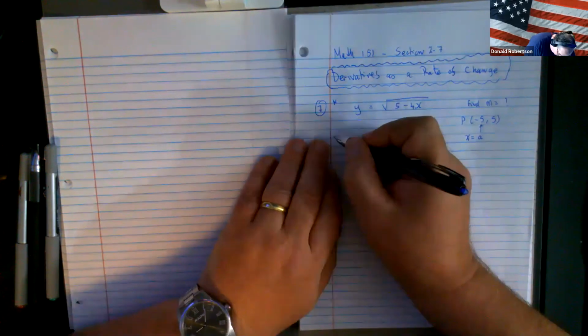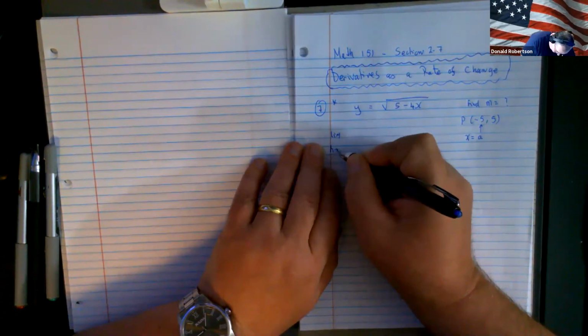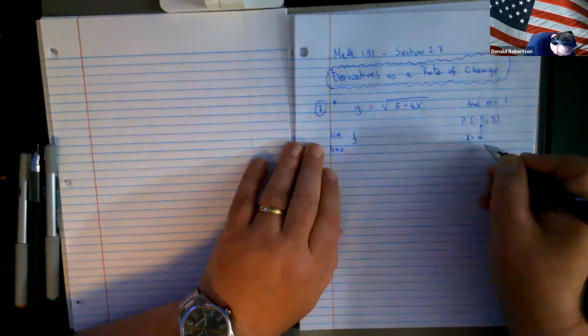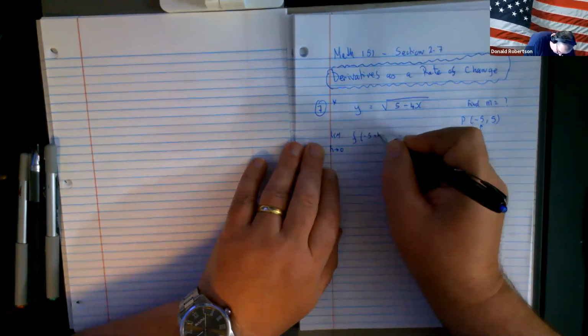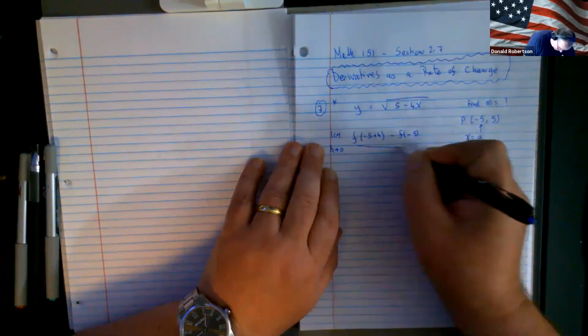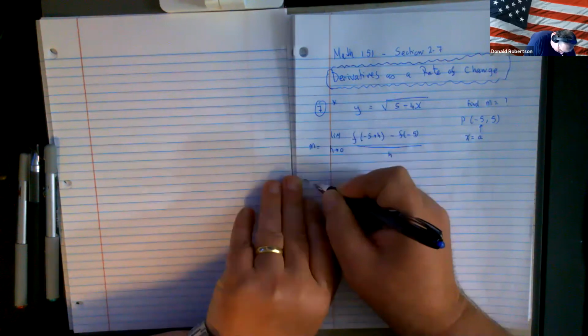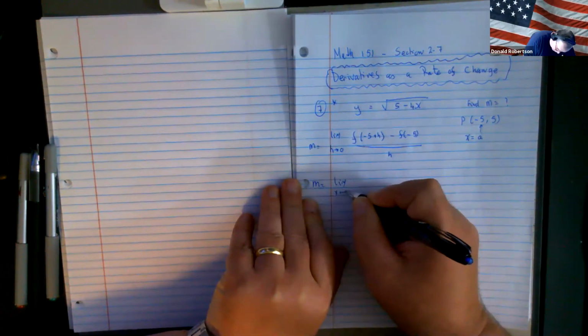Now you can do this in two distinct ways. You can do the limit as h tends to 0. Since I'm picking -5, that would be at -5 add h, take away the value of the function at -5 over h. Or I could choose to find the slope with the limit as x tends to a.